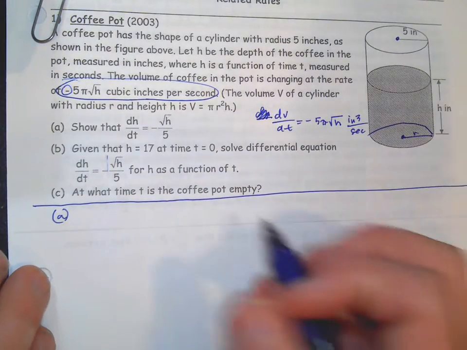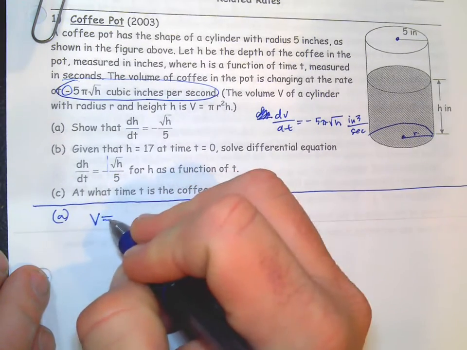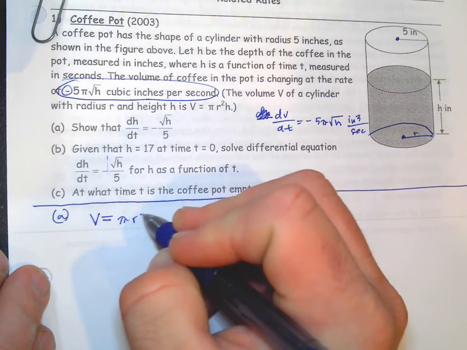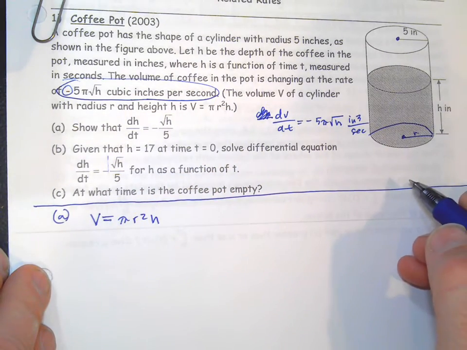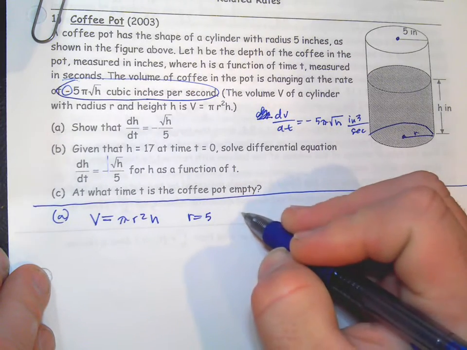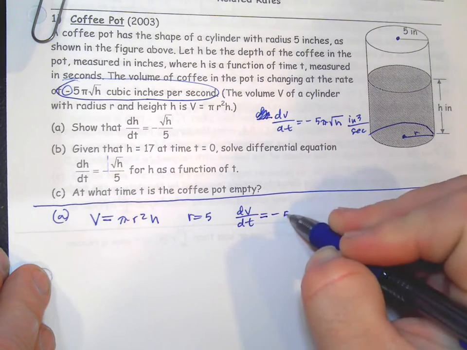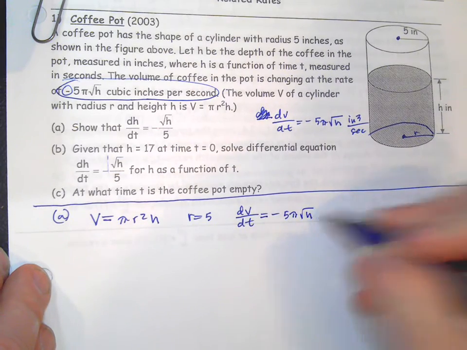So we've got to take the volume of the cylinder, pi r squared h. Are there any constants? R equals 5 all the time, no matter what. We have dV/dt equals -5 pi square root of h.